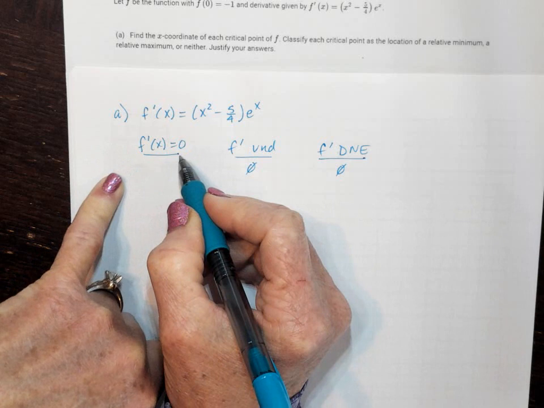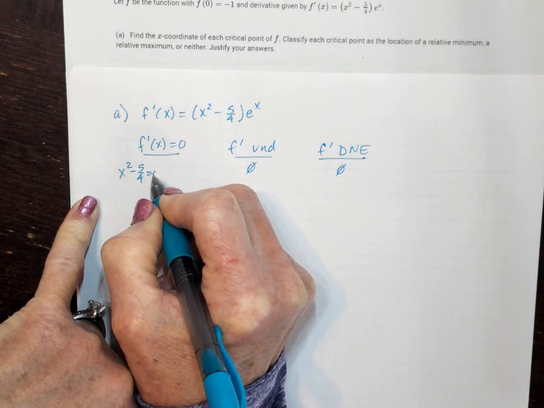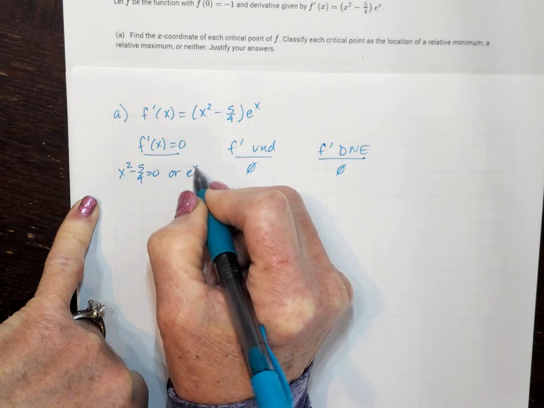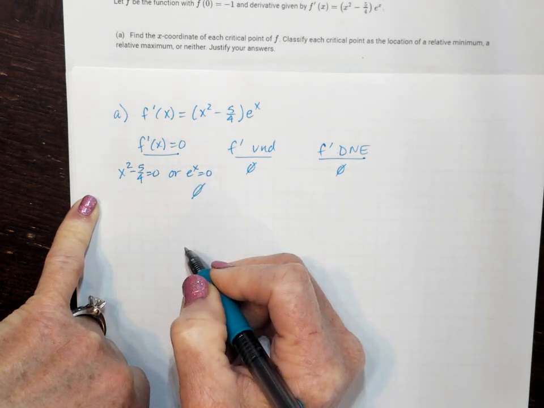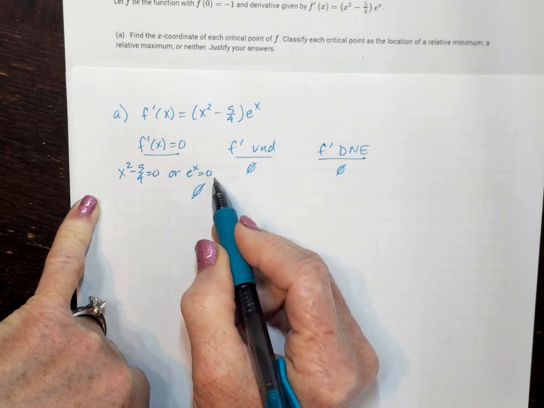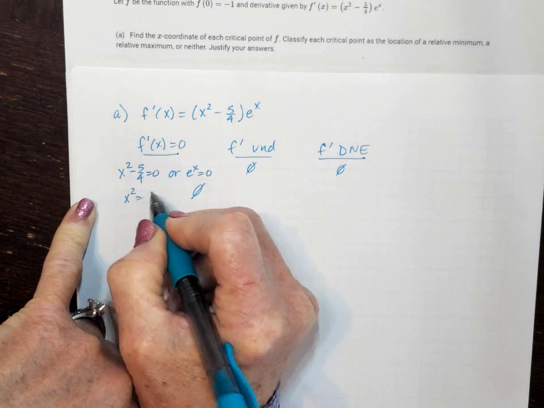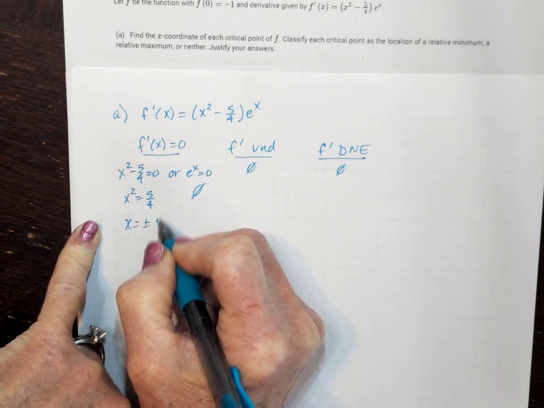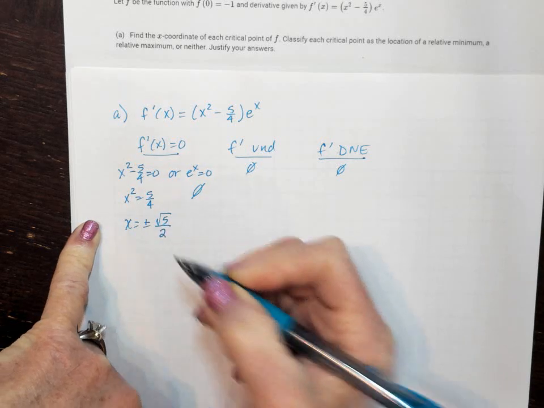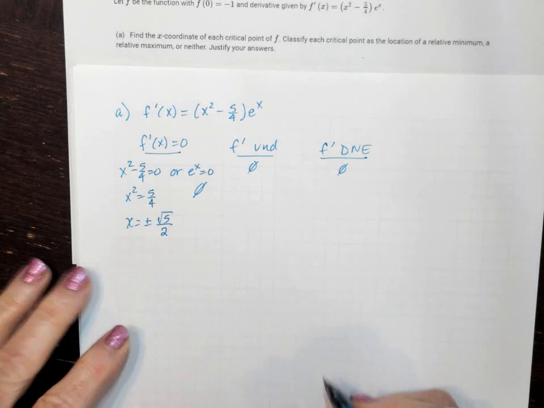For f prime equal to 0, either x squared minus 5/4 equals 0 or e to the x equals 0. That can't happen. e raised to a number can never equal 0. Solving here, x squared is 5/4, so x is plus or minus the square root of 5/2. There are your critical numbers right there.